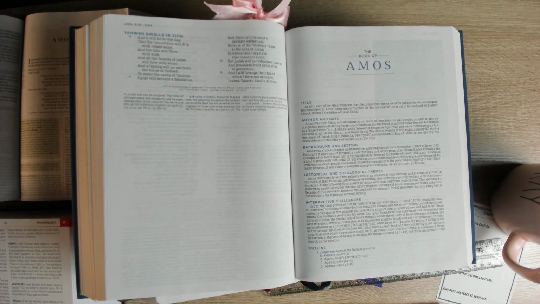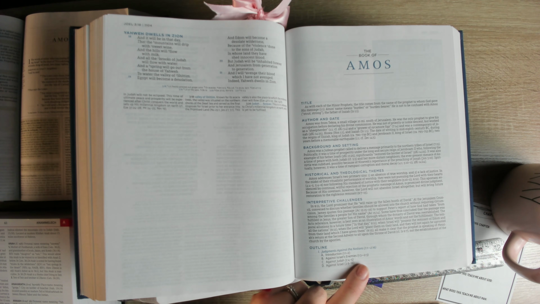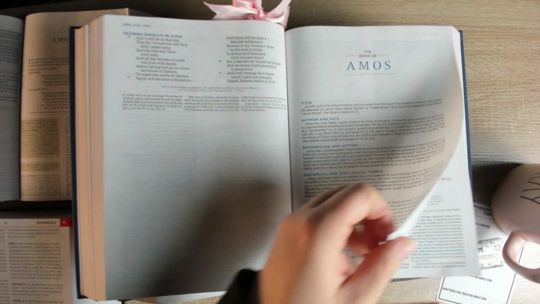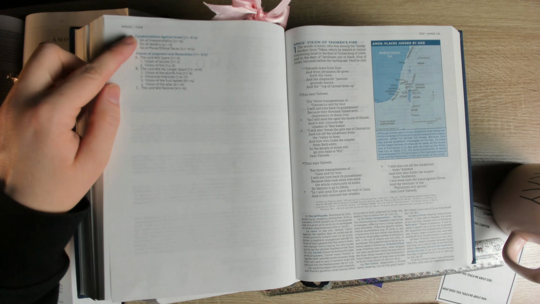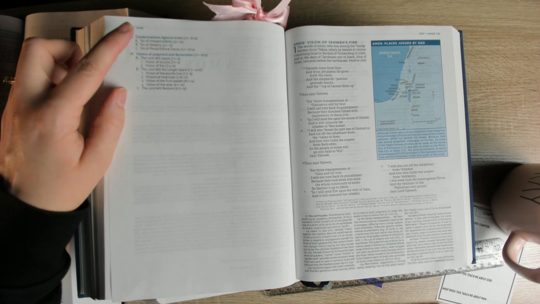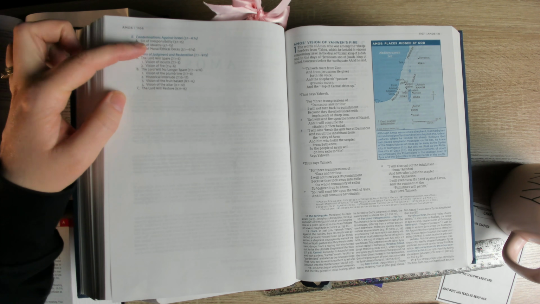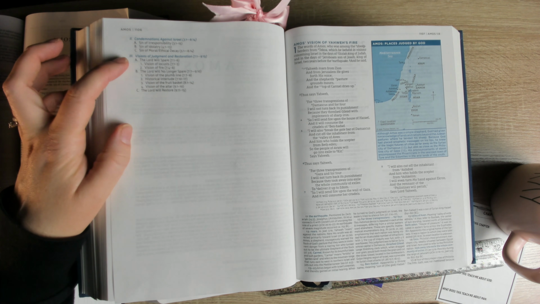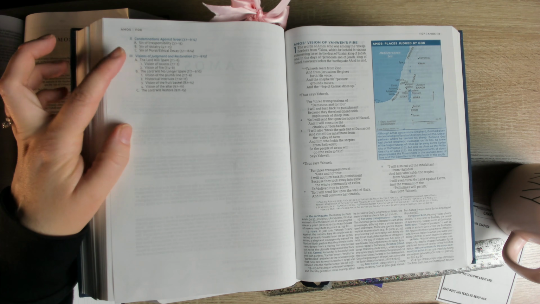I'm now looking in my John MacArthur Study Bible, and he has a very succinct and easy to understand outline here, and it starts with chapter 1, verse 1 through 2, verse 16 is judgment against the nations, and that is also broken down per section. And then chapters 3, verse 1 through 6, verse 14 is condemnations against Israel. And also we have that broken down into 3 different categories per section. And then the last one is chapter 7, verse 1 through 9, verse 15 is visions of judgment and restoration.